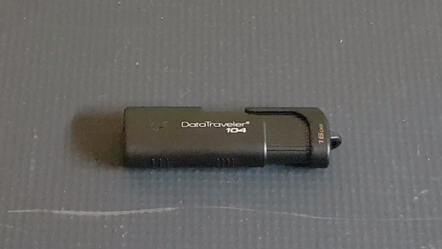So, what is a flash drive? A USB drive, also referred to as a flash drive or memory stick, is a small portable device that plugs into a USB port on your computer. USB drives are most commonly used for storage, data backup, and transferring files between devices.